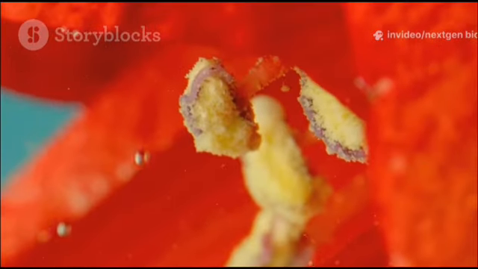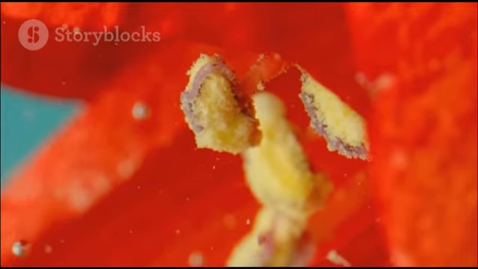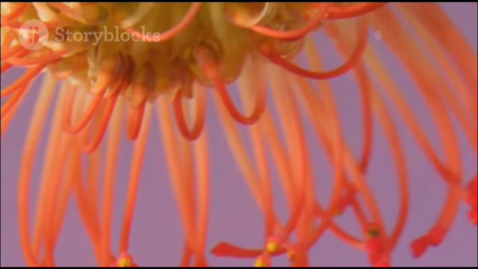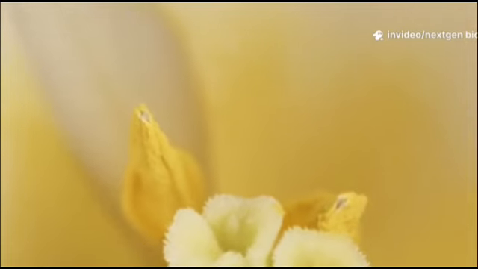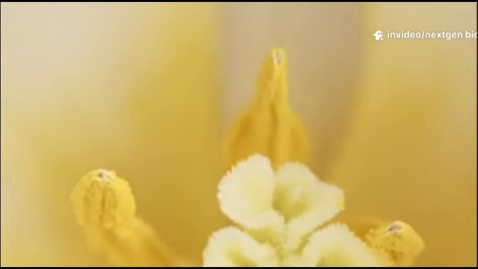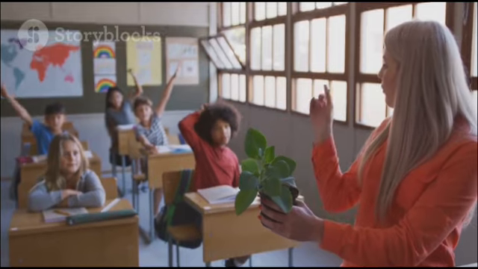The carpel is the female part of the flower. The ovary holds the ovules, and the style connects the stigma to the ovary. Finally, the stigma is where pollen lands and starts the fertilization process. It's all pretty fascinating, isn't it?